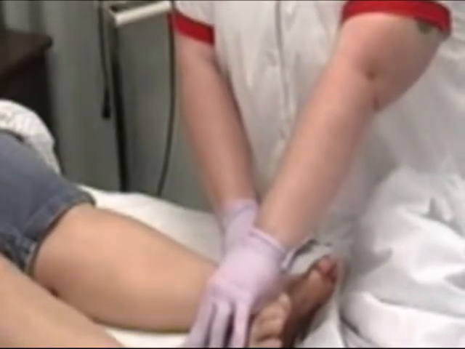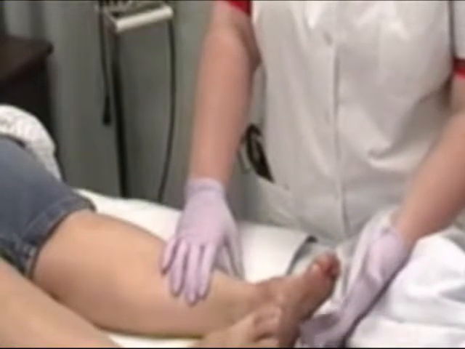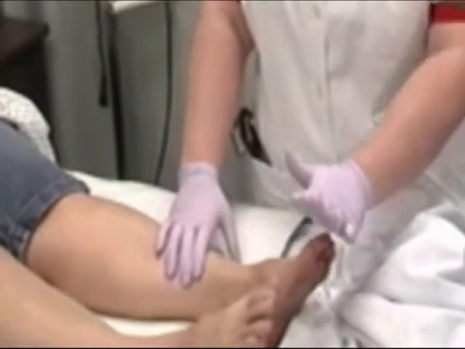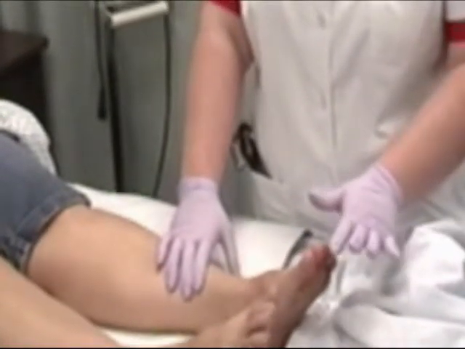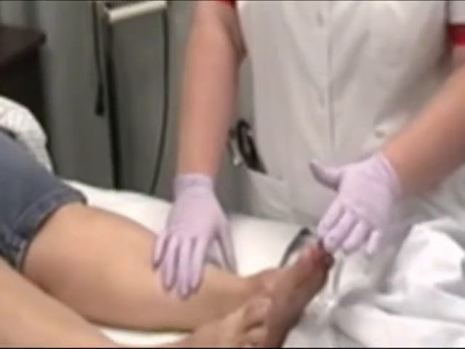All right, so she has positive pedal pulses on both extremities. Miss Nelson, can you feel me touching the bottom of your foot? Yes. Okay. Are you able to wiggle toes on both of your feet? Okay, so I do see that she has limited motor ability on the left foot. She's not able to wiggle her toes as much.